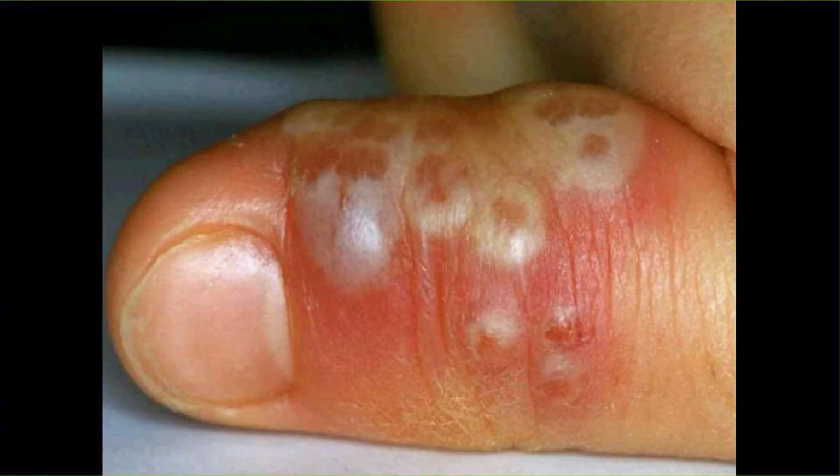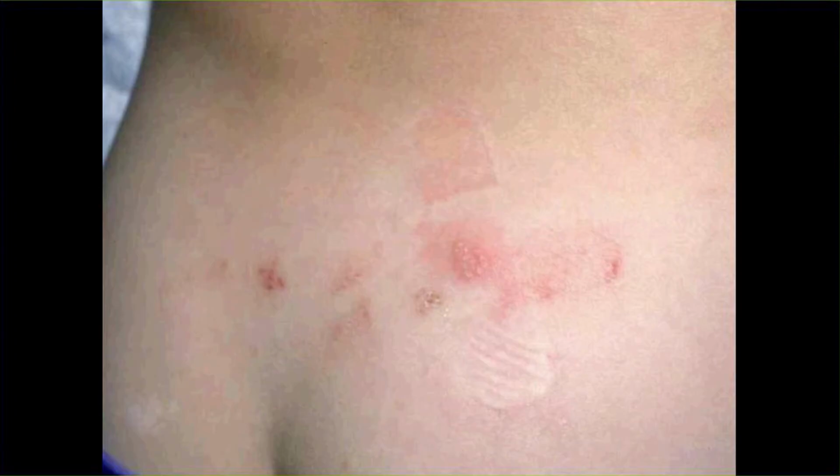This is a herpetic whitlow. Whitlow is the term for herpes on a digit. They happen more commonly in people that work in healthcare, particularly oral hygienists and dentists, who are at much higher risk for herpetic whitlows. And then a very common location for herpes that gets mistaken for shingles is lumbosacral herpes.